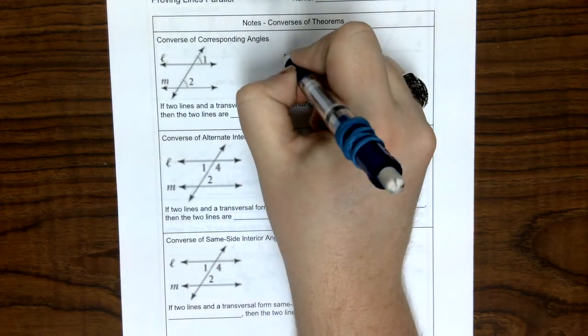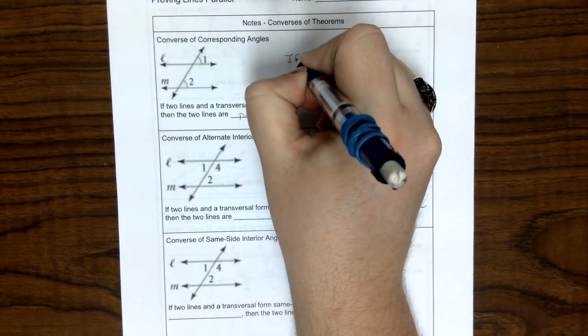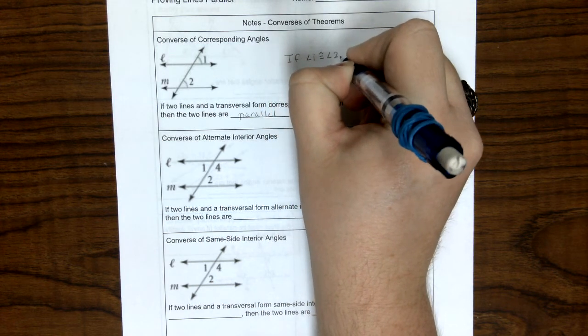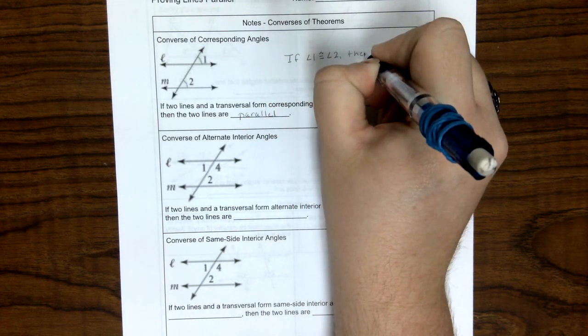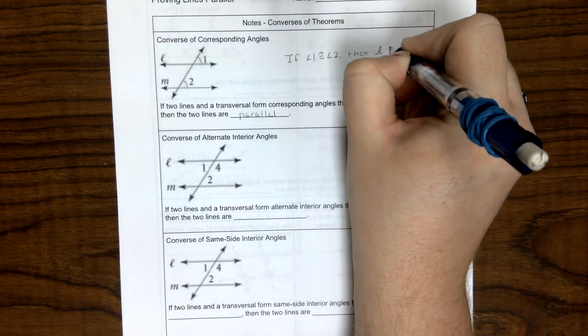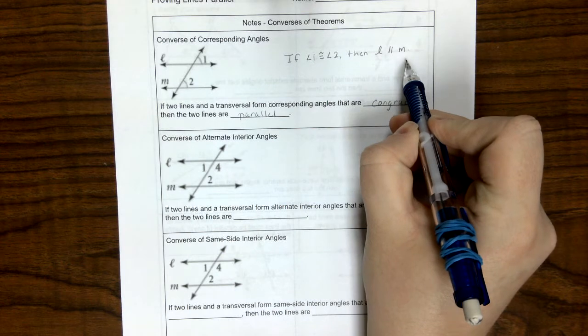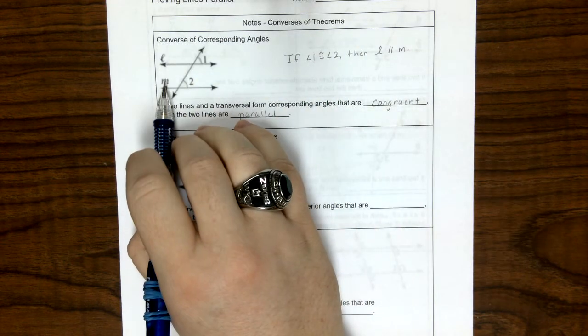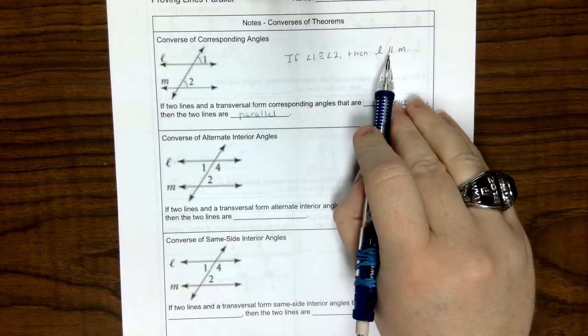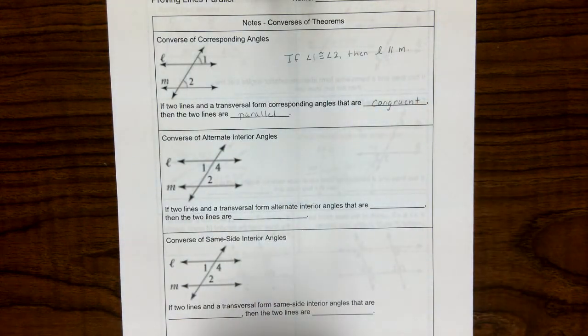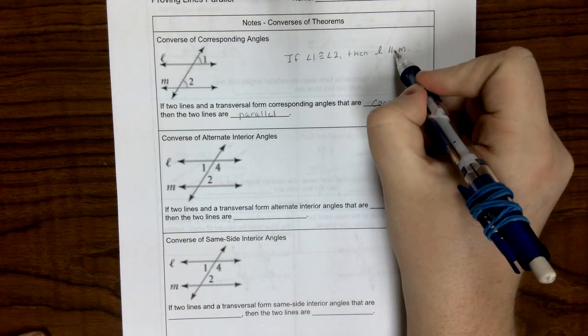So we can say if angle 1 is congruent to angle 2, then line L is parallel to line M. That's how we write that. We're naming the lines by these lowercase scripts, and then we use the parallel symbol between them. Parallel is just 2 little sideways dashes.